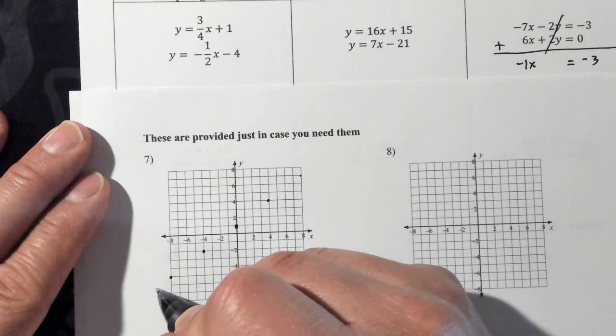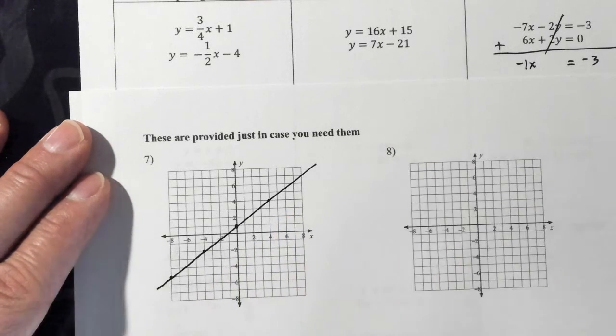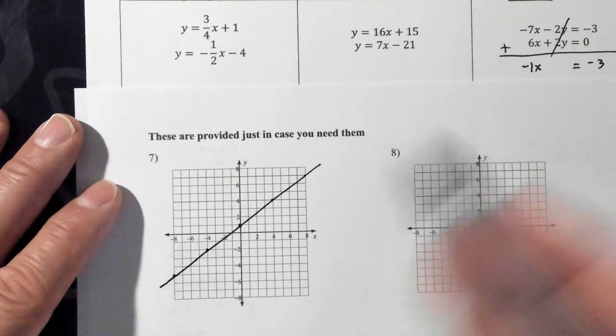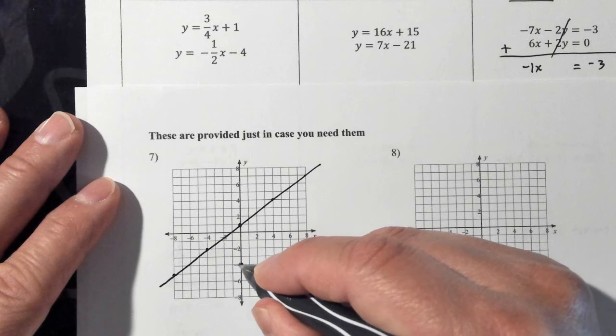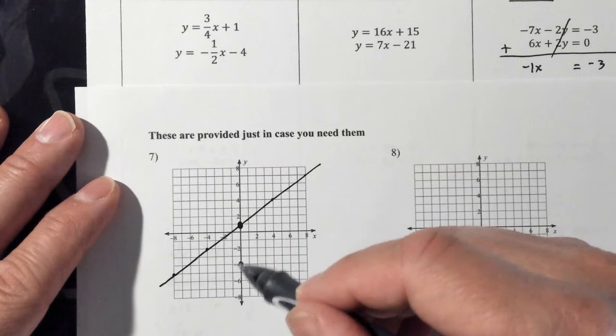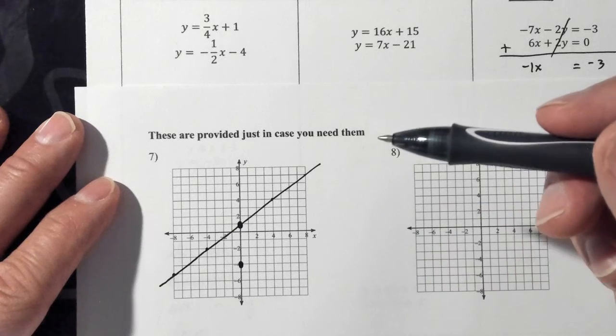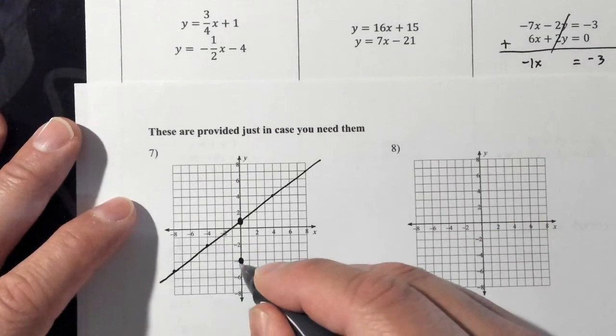Remember, when you're graphing, the more points you have, the better. It makes it easier to actually graph it without a ruler or something. And then -4 is the y-intercept here. Remember, the y-intercept is where you start. That's why I'm making that point the biggest point, because it's the most important point. -1/2. So this line should go down.